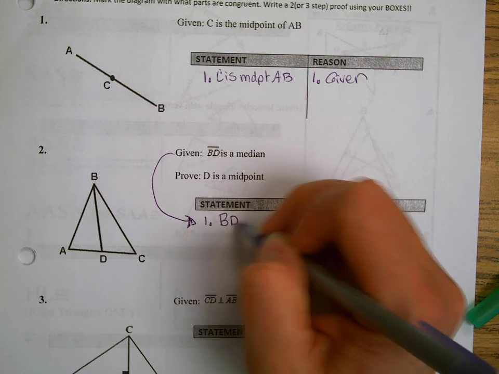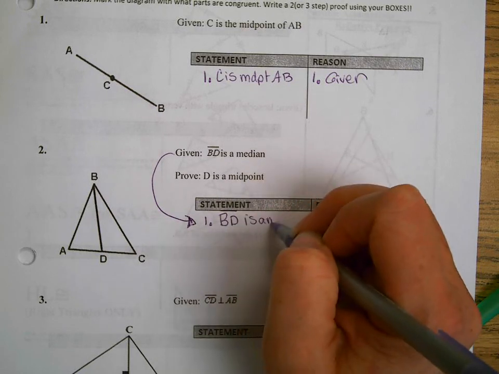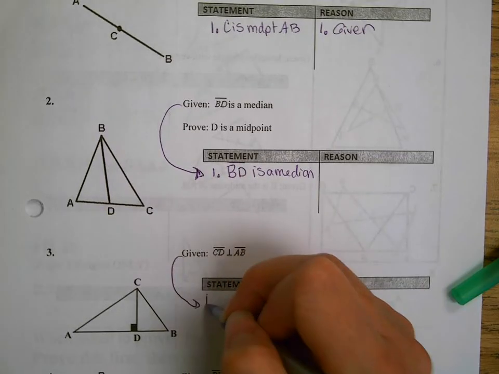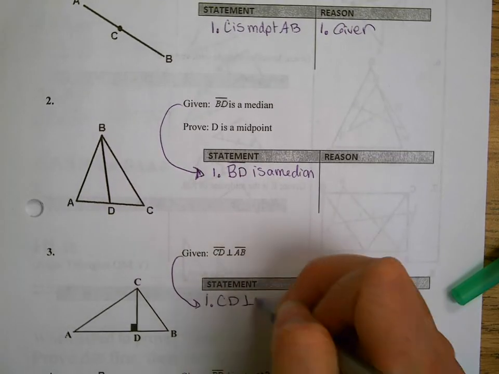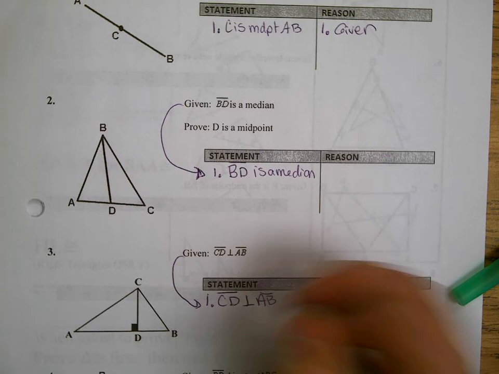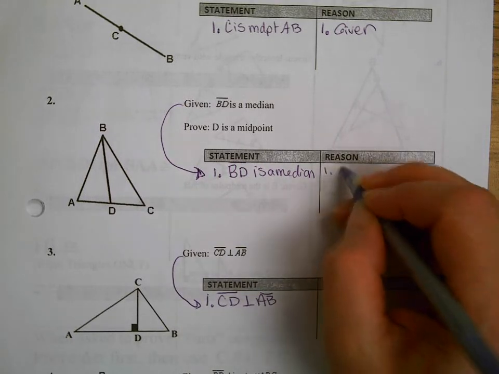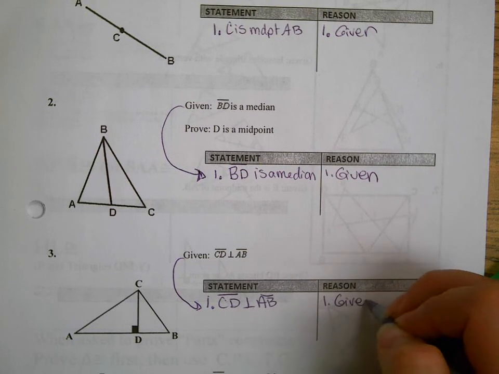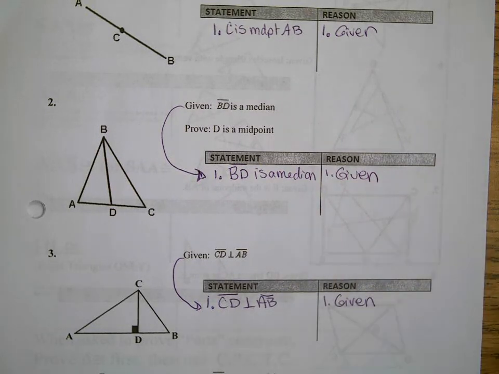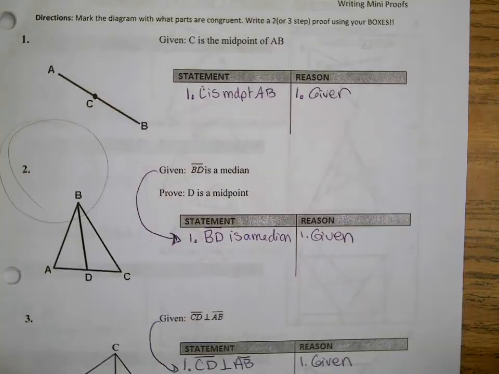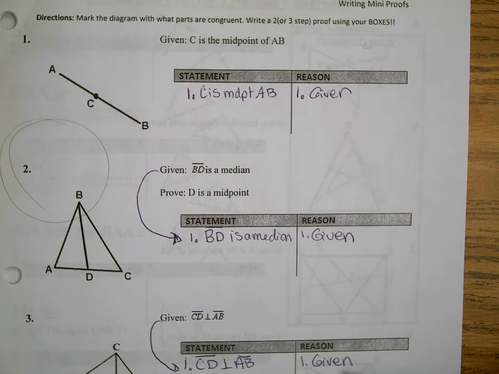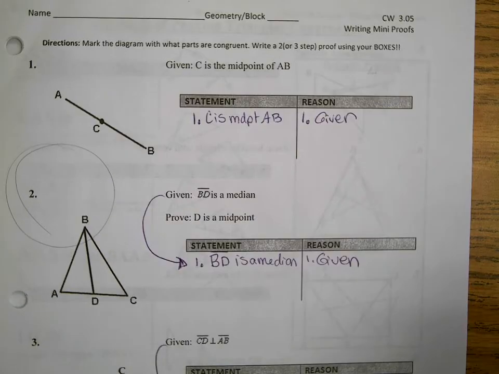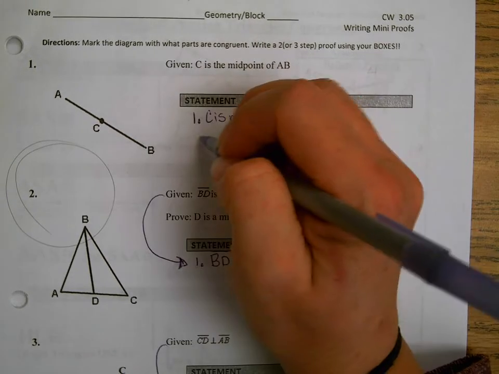We rewrite it. BD is a median. Here we're going to rewrite it. Statement 1, CD is perpendicular to AB. Okay. The reason 1 is always given. Just like in an essay, you rewrite your thesis in the first paragraph, we rewrite our given as the first line of our proofs. So you're going to do that for every proof. That's at least half credit for today's classwork.